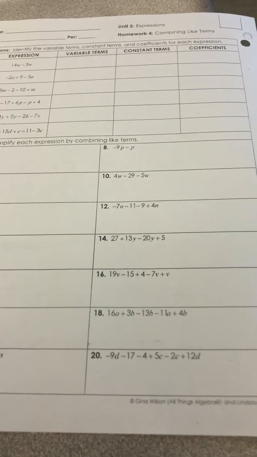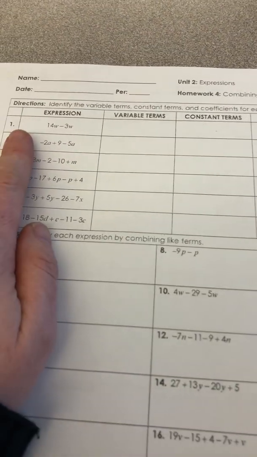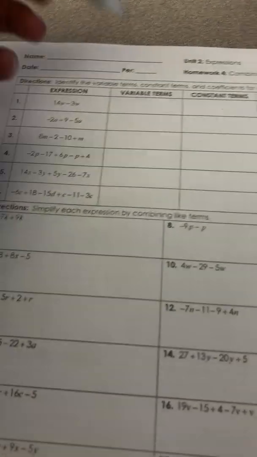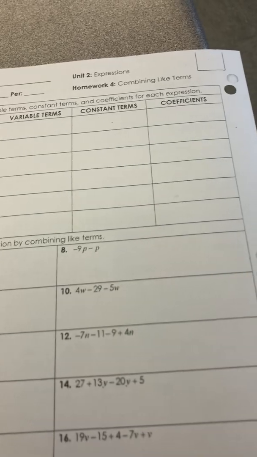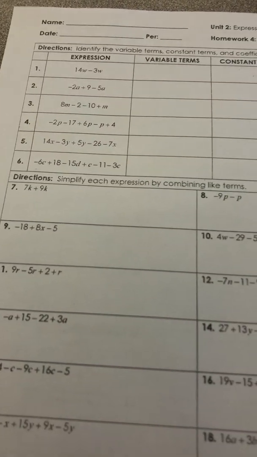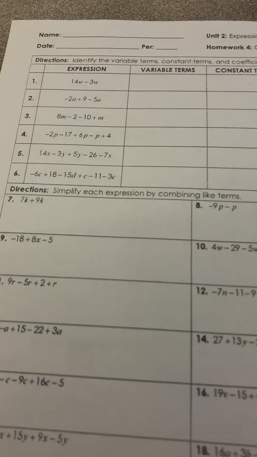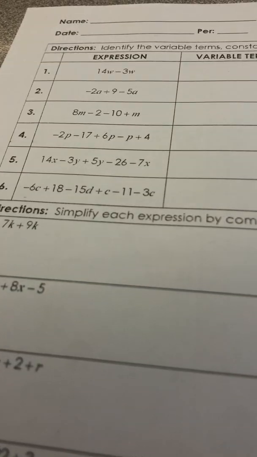So I'll do the first one up here as an example. It says directions. Identify the variable terms, constant terms, and coefficients for each expression. Remember, if you want to use your definition papers from Monday, you can do that to help you. Let's actually take a look at number 4 as our example problem. That one's a bit more complicated.